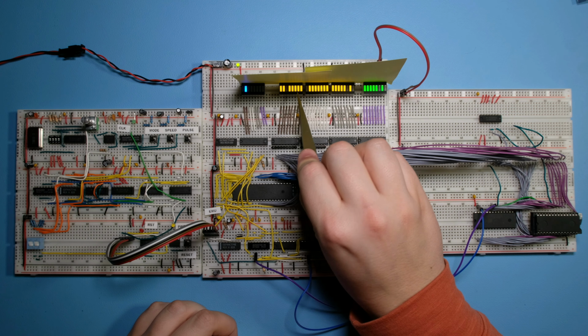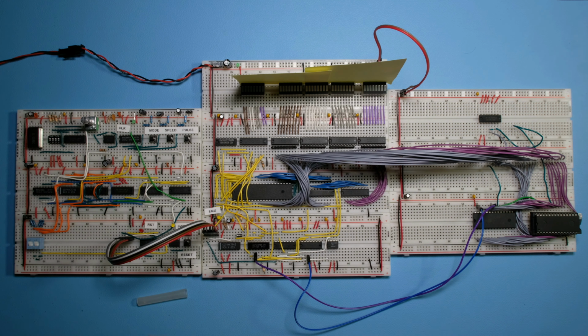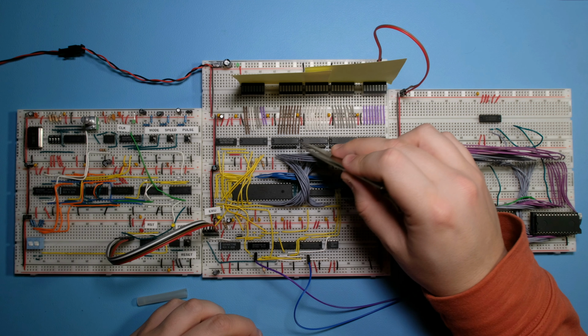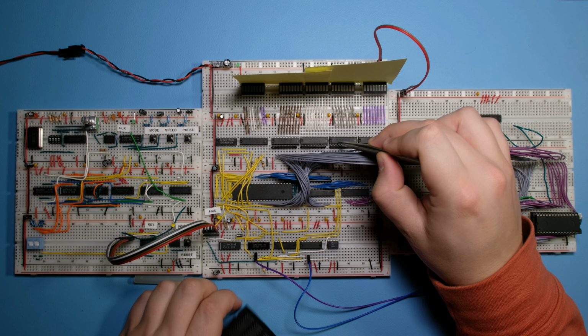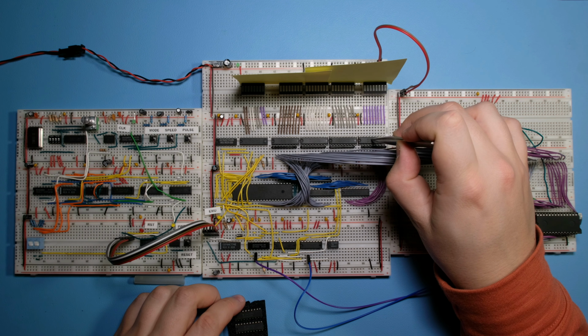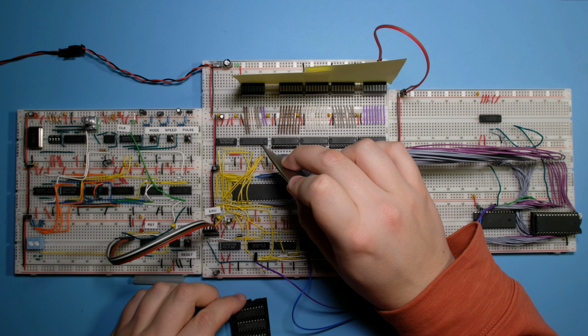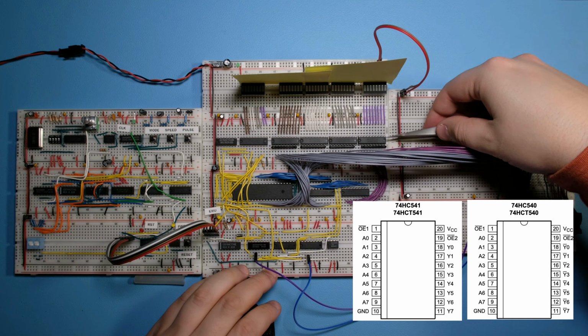And the bank address is now inverted here. So I have to make the updates to the debug module. In a previous video, I replaced all those 245 chips with 541, and I didn't do it on a breadboard. So I'm going to have to replace those three as well. And then this one and this one we replace with 540. So let me do that now.